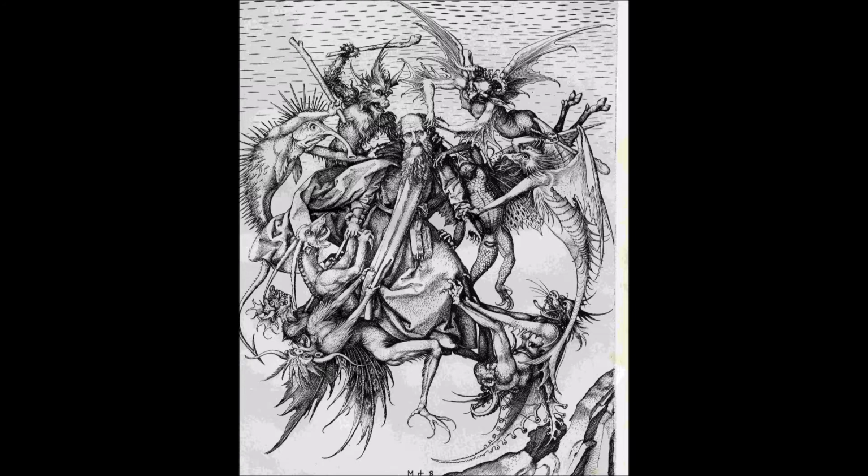Martin Schongauer's Temptation of St. Anthony is filled with different shapes. Can you see what are in his drawing? There's arms, legs, claws, wings. Do you notice the negative spaces created between the creatures and St. Anthony's robes? Between the legs of the creature grasping St. Anthony's left arm?